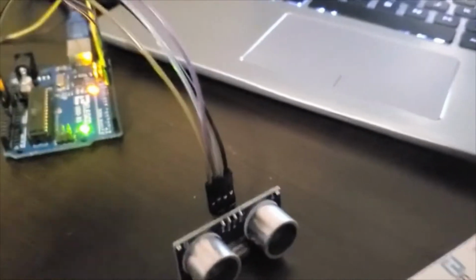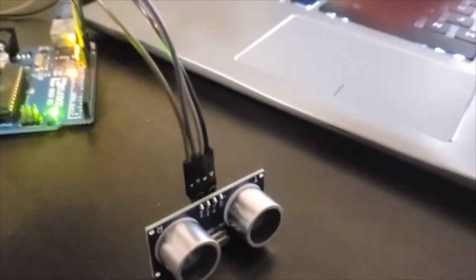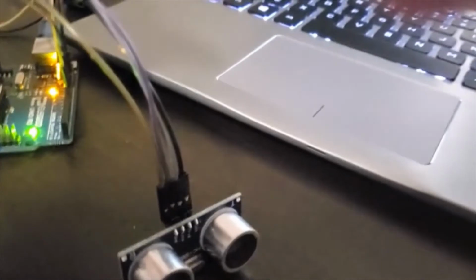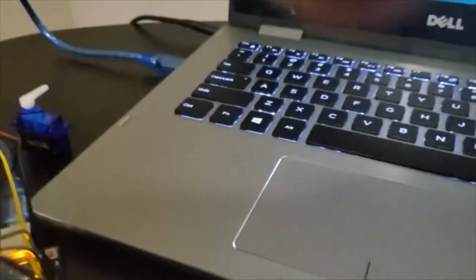Here we hooked up a servo motor and an ultrasonic sensor. Some of the wires are going to pins 11 and 12, and then we have one of them going to ground and 5 volts. The other is the servo motor. One is connected to pin 9, and one is to ground and 3.3 volts.